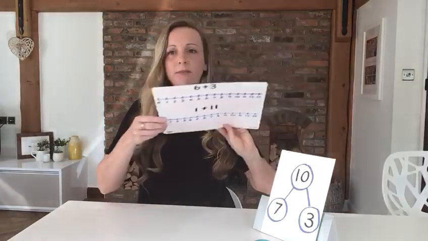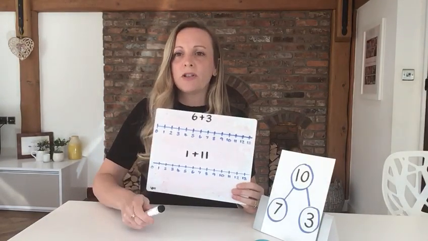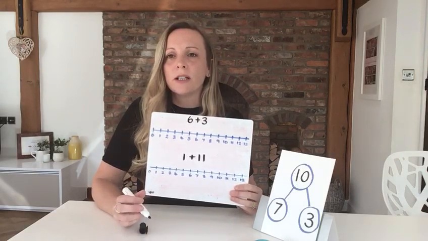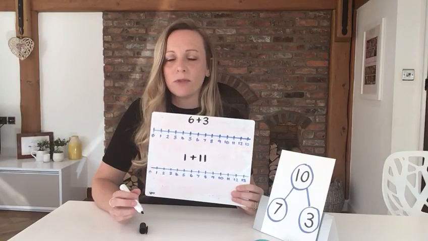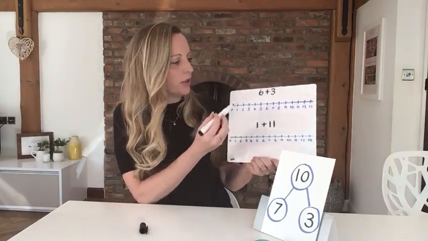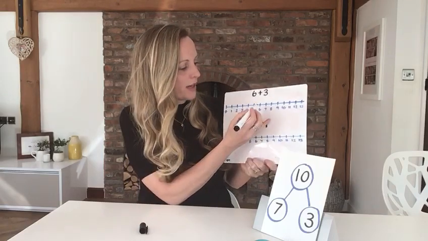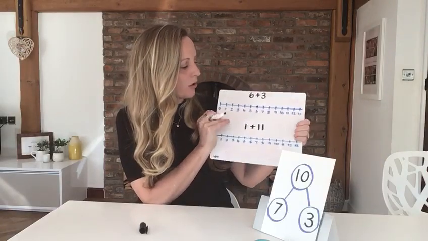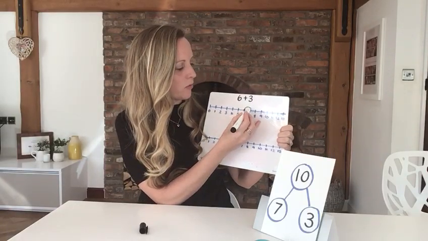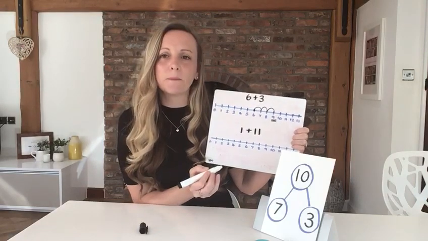Another thing you're going to look at are number lines. So I've got my number line here, and we need to remember with number lines, don't we, that we don't start jumping until we've started counting. So if we look at the first 6 add 3. So we know that we find a number 6 on our number line. I'm going to make a mark and I'm going to add on 3. So I'm going to add on 1, 2, 3, and I can see that the answer is 9.